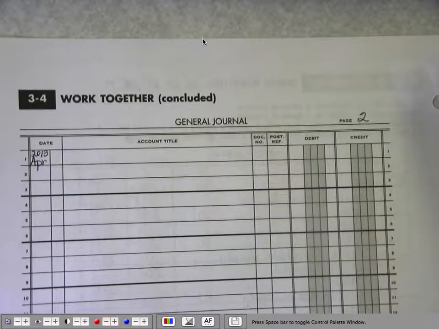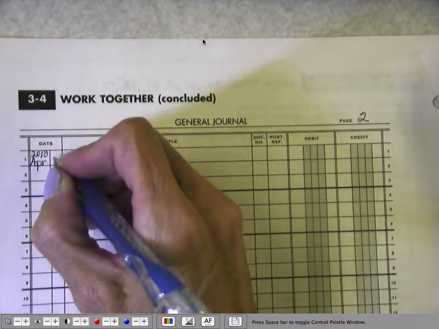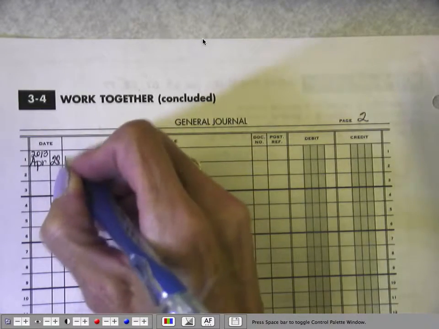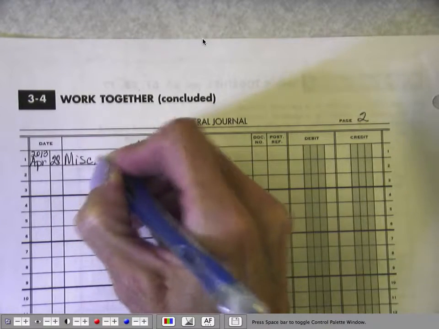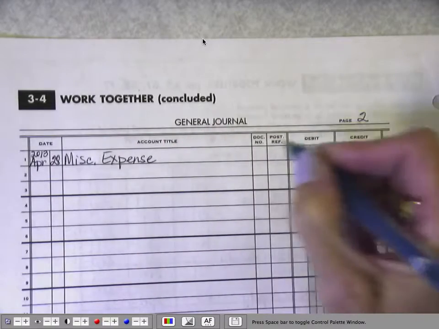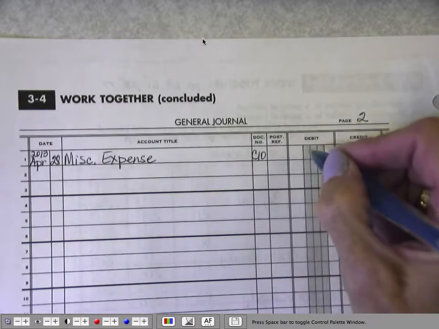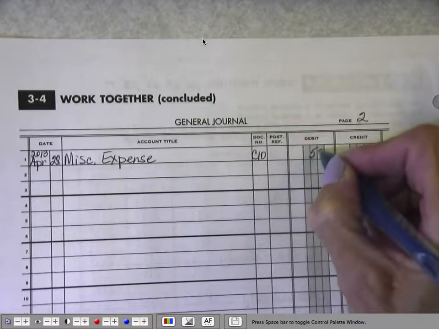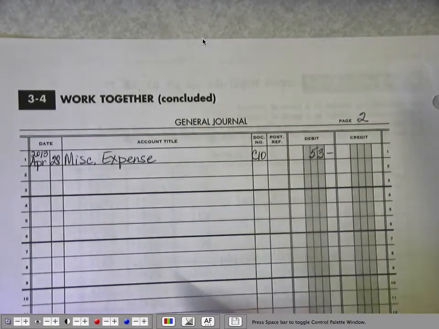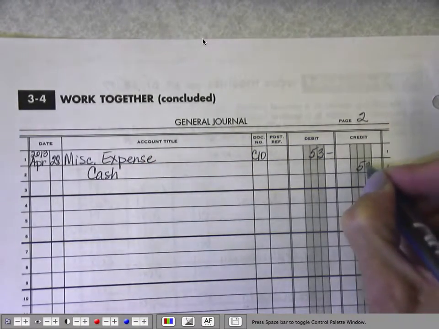So what are my debits and credits? What do I debit? Miscellaneous expense. And the date here was the 28th. We're debiting miscellaneous expense. I'm not going to spell it out. I do know how to spell it. I'm just too lazy to write it out, and don't want to take the time. Document number is C10. And the amount was $53. And then our credit is to cash, so we indent, write cash, and put 53 in the credit column.